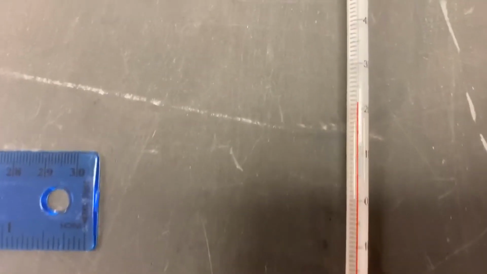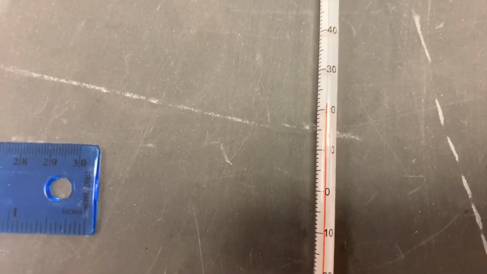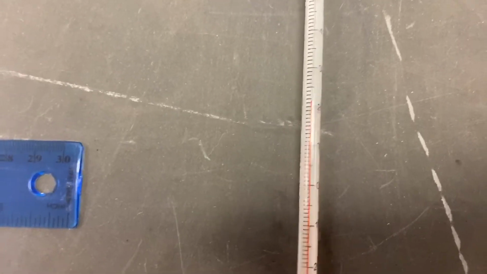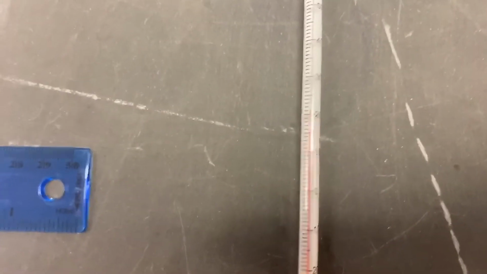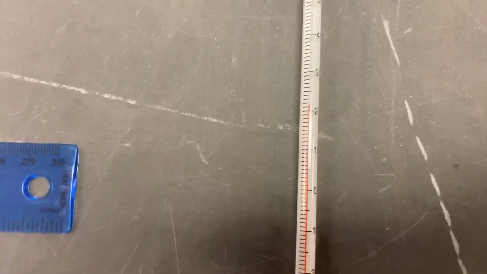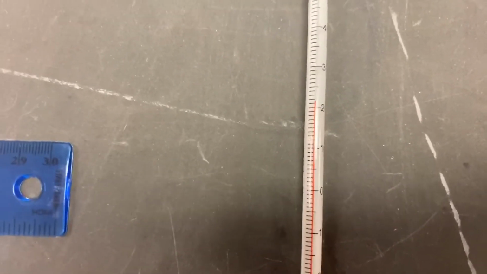Our thermometer also finds itself in the same category. When you go from 10 to 20, in between you have 10 little lines. So you have a span of 10 divided by 10, which means that your measurement there would be 1.